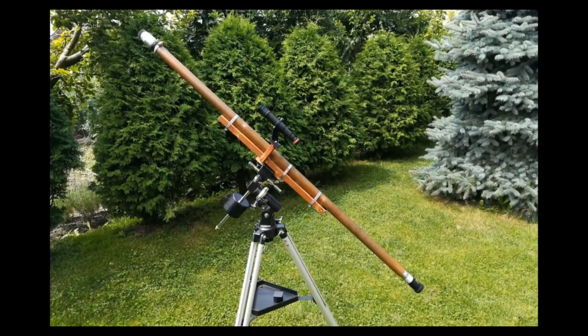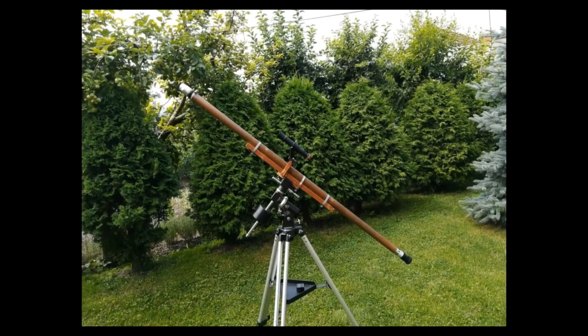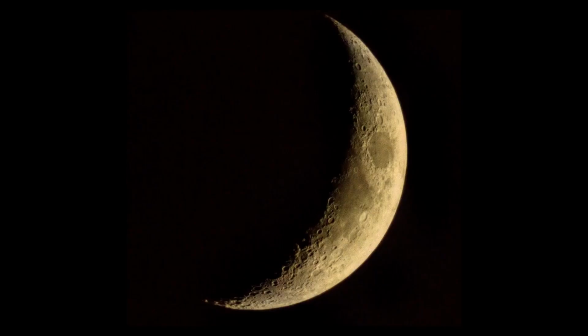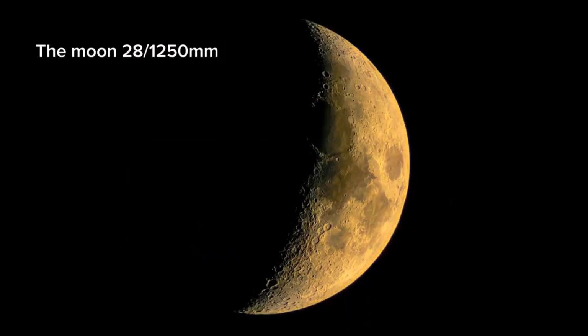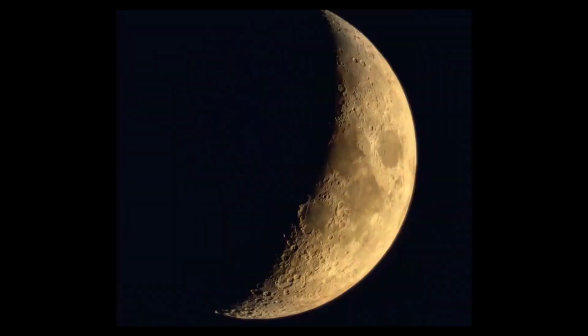Very nice instruments. I made this telescope myself. Everything is handmade, only the mount is commercial, it's an AZ1 mount. These are pictures made by Tavi using his 28mm scope. Very nice details on the moon, using a small aperture.